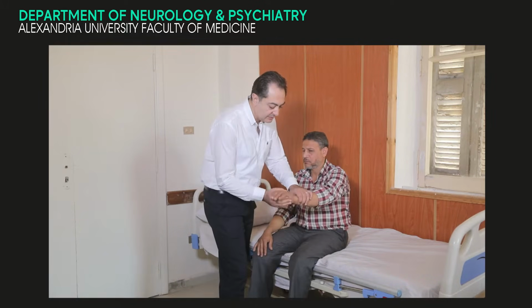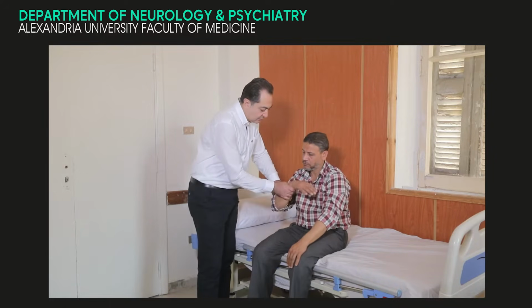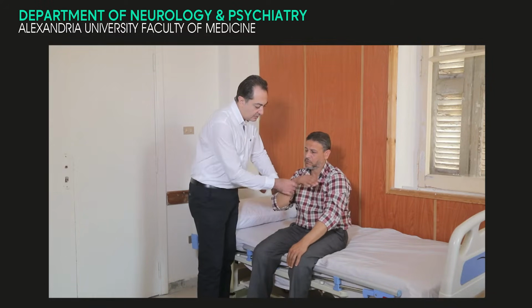And I do the movement around the wrist and compare with the other side. And around the elbow.